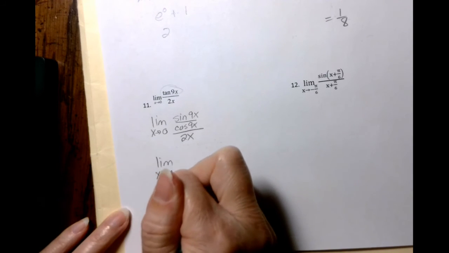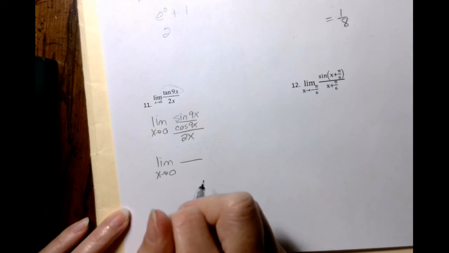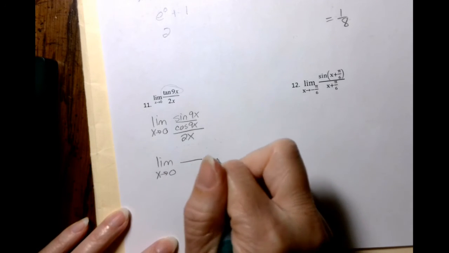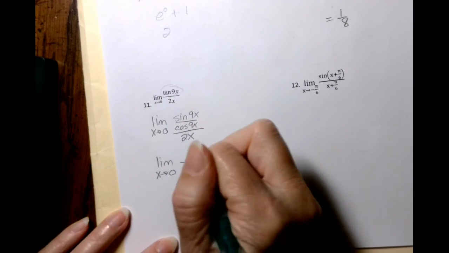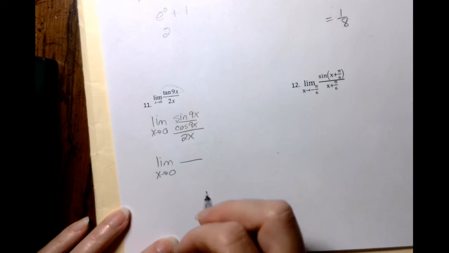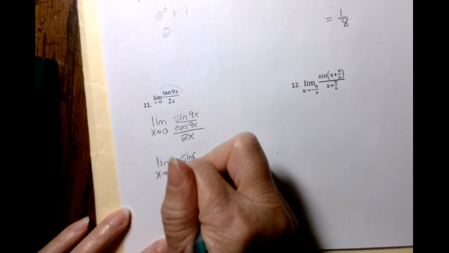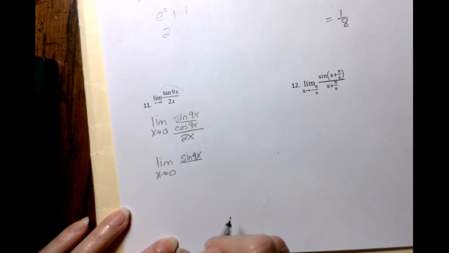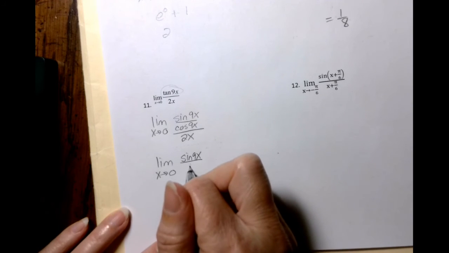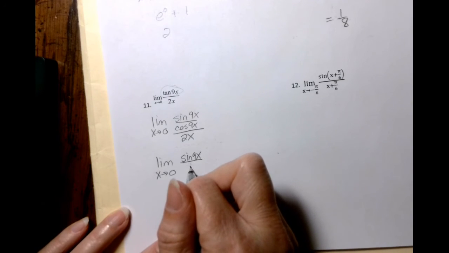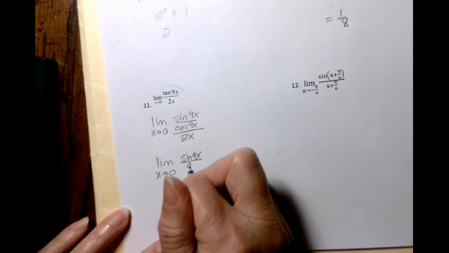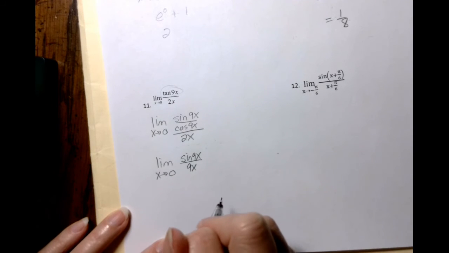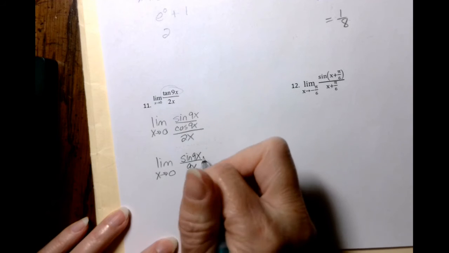The limit as x goes to 0 of, and again, I'm going to create different factors that are equivalent to this, but in a different form. I start with my numerator. I have the sine of 9x. Ideally, what do I want down here to make it go to a 1 ratio? I want a 9x. I want that matching linear factor to the angle.